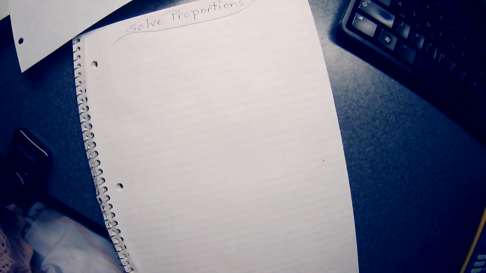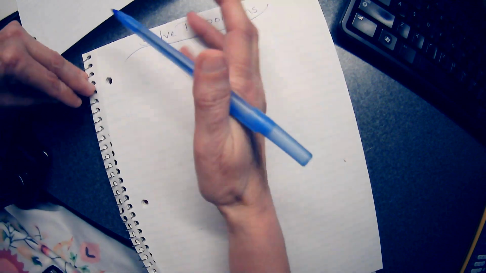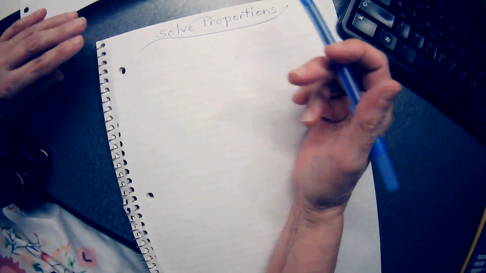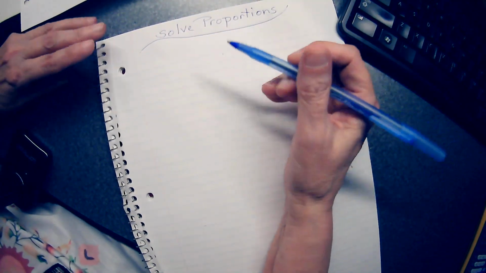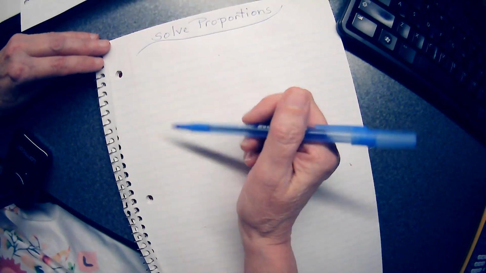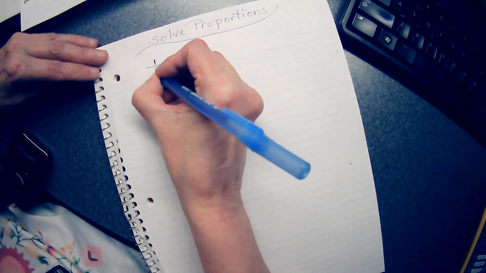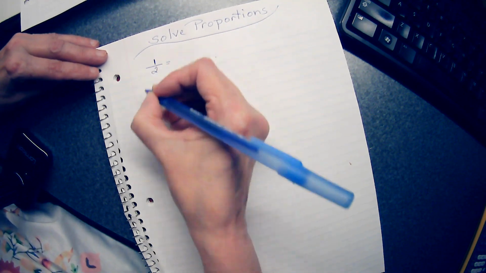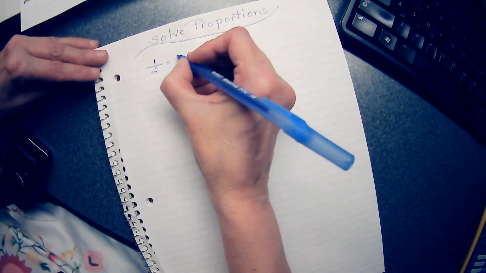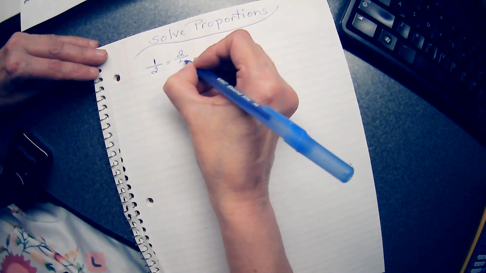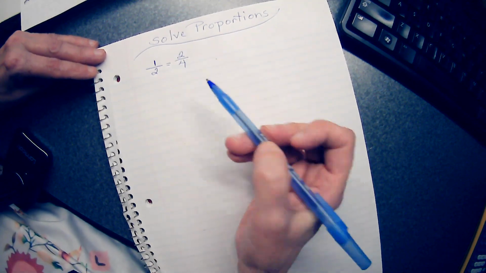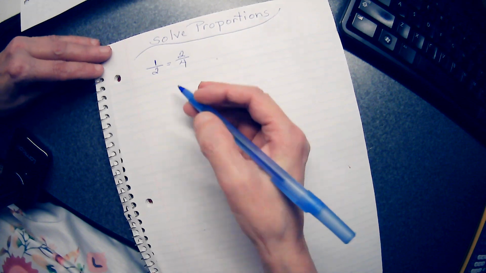Let's do this. I'll talk to you some more about proportions. Proportions are two equivalent ratios. A ratio compares. So if I have 1 is to 2, I can say 1 is to 2 as 2 is to 4. 2 pieces out of 4 is 1/2, right?